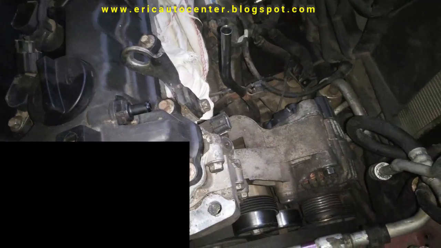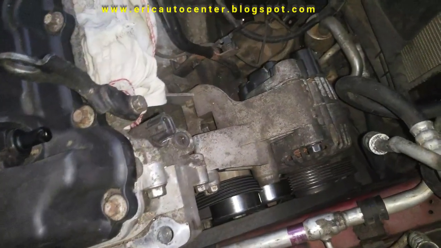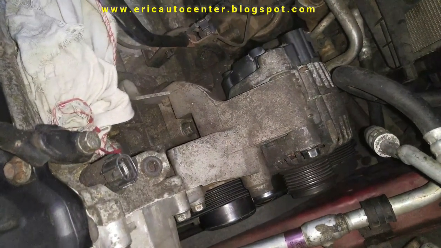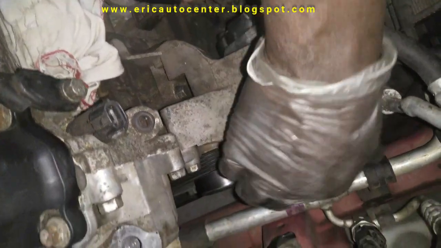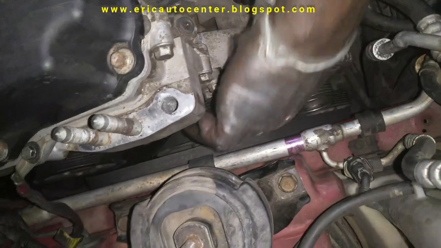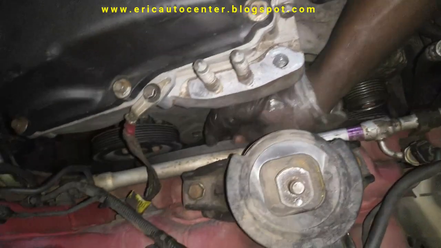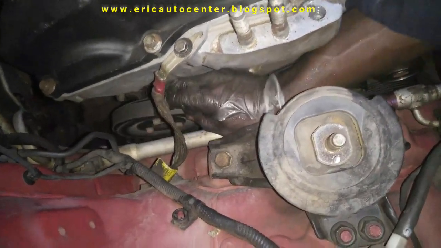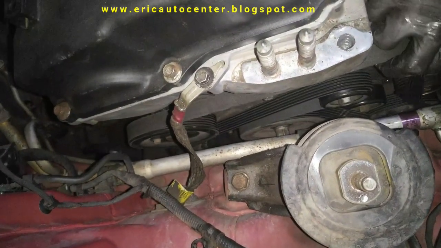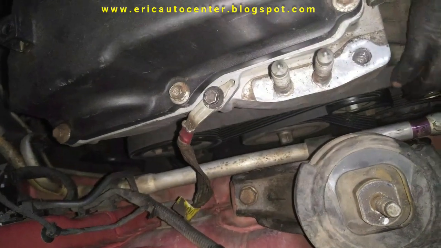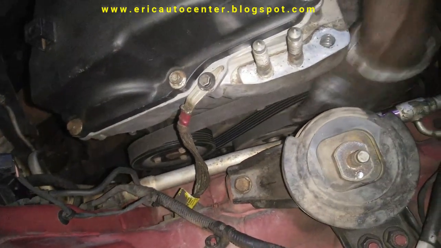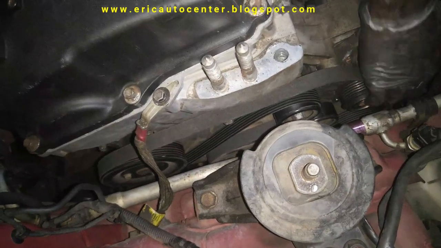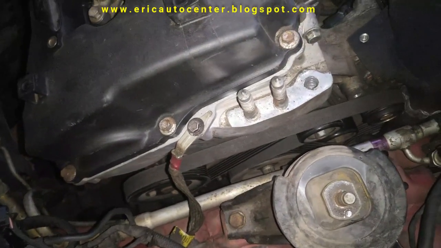Okay, so this is how to install the alternator, and then I'm going to install this fan belt, which is also the second part of the work. Don't forget to install it properly.